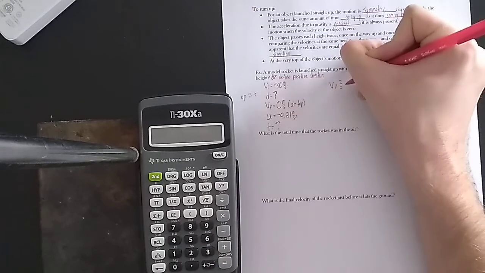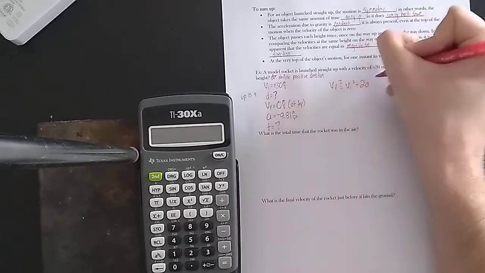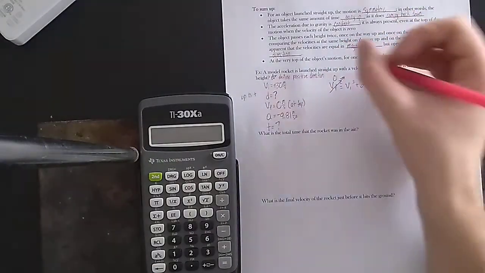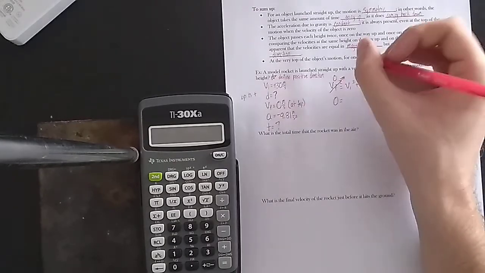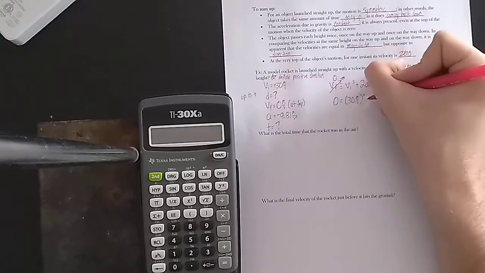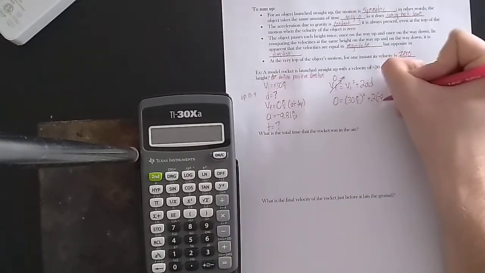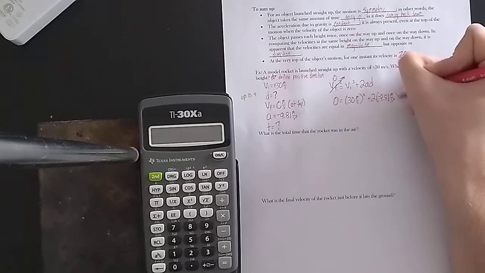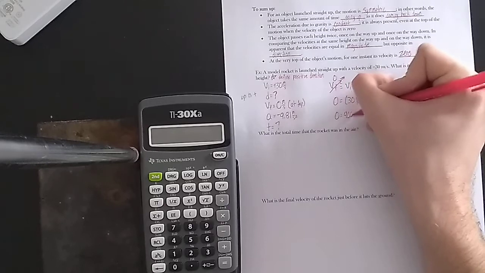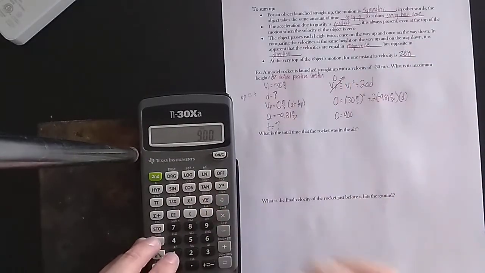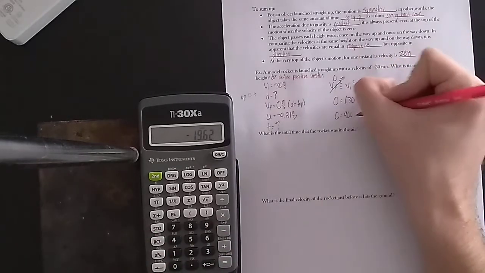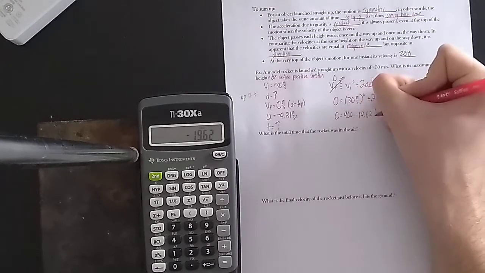Vf squared equals Vi squared plus 2AD. Since the final velocity is 0, I'm going to put the arrow with a 0 over it, so I know that cancels out. The initial velocity is 30 meters per second squared plus 2 times the acceleration of negative 9.81 meters per second squared multiplied by d. 30 squared is 900. 2 times negative 9.81 is negative 19.62 d.